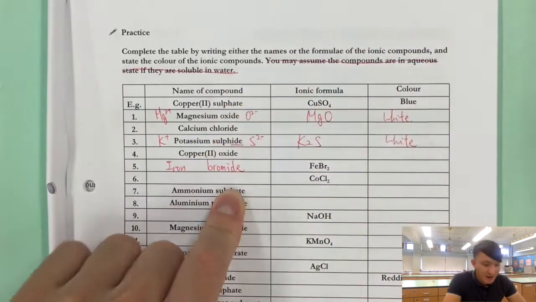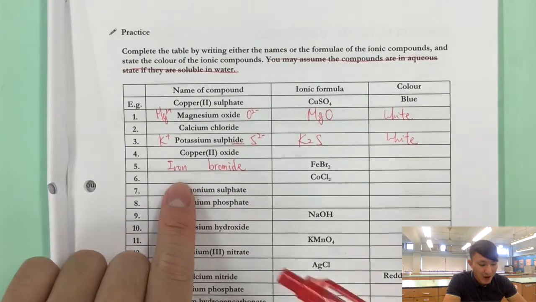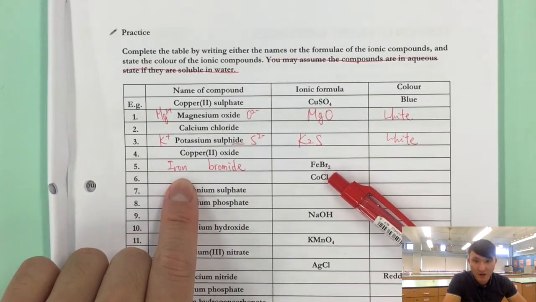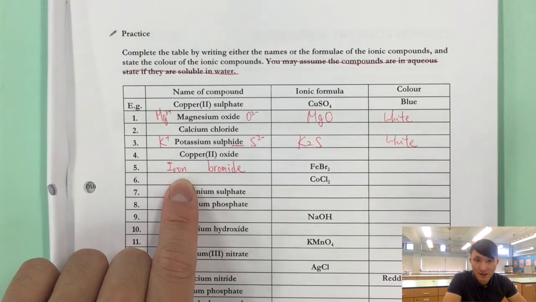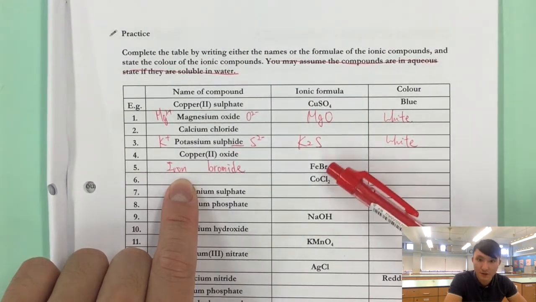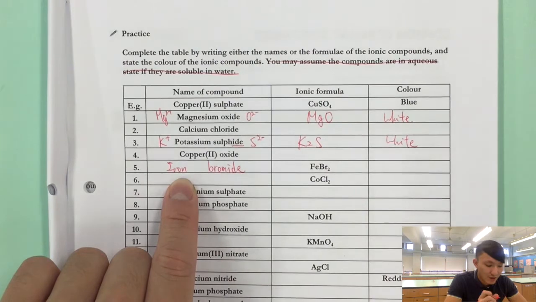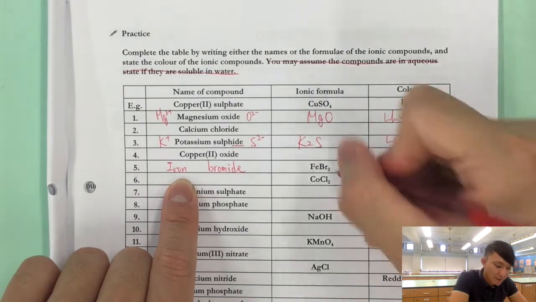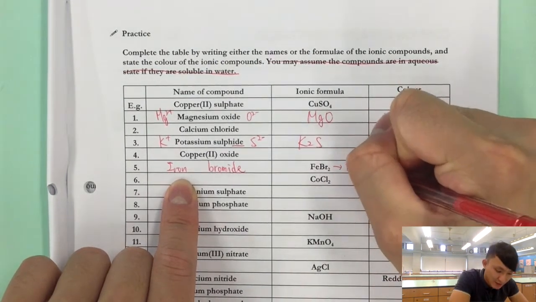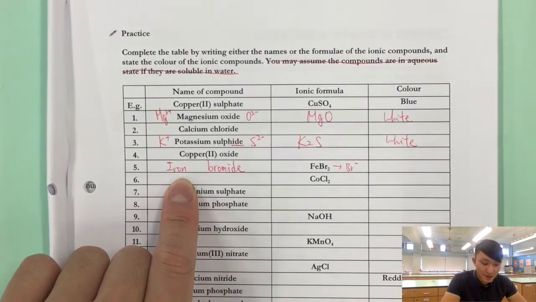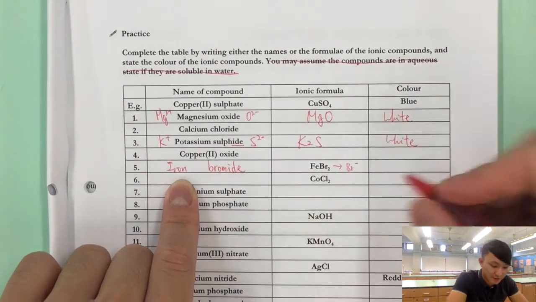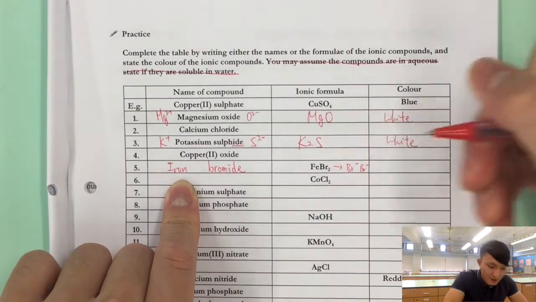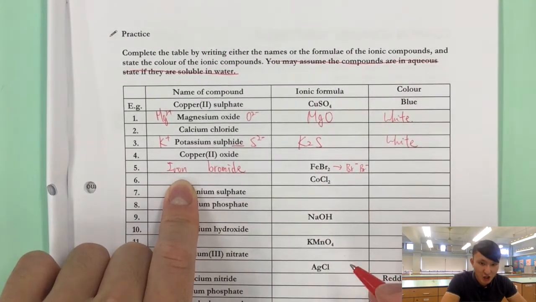Now, also remember, for iron, it could be 2 plus, it could be 3 plus. So how can you tell whether it's 2 plus or 3 plus? Well, you need to first notice that Br is actually Br minus. So in this formula, we have 2 Br minus, right? So what does it tell you about the charge of the Fe ion?